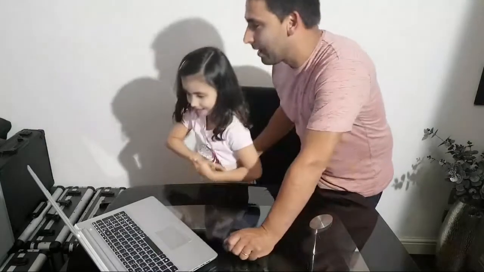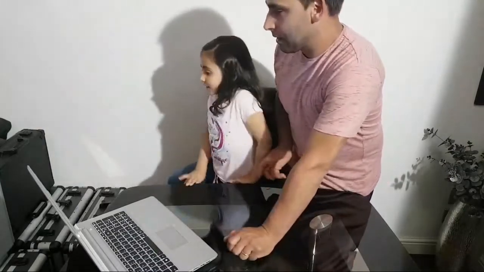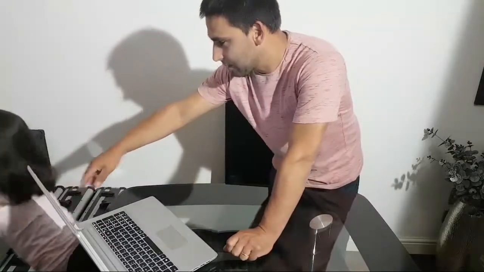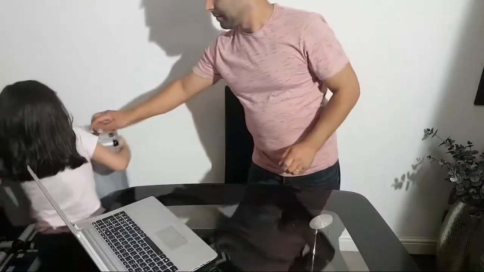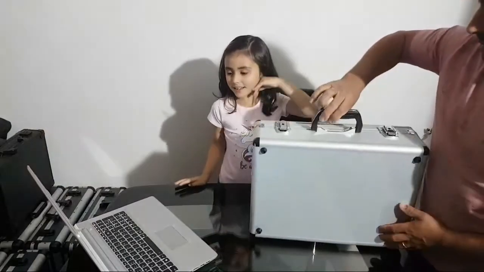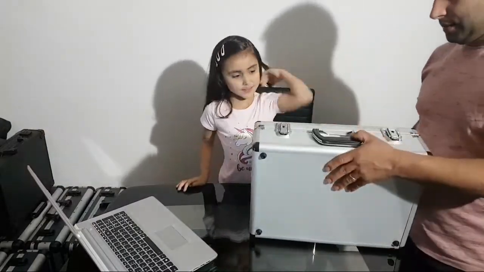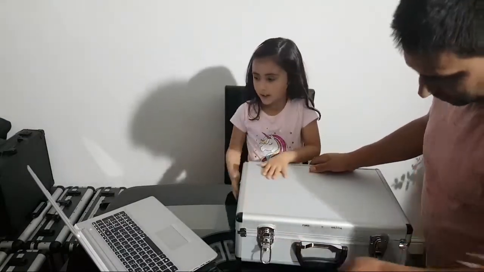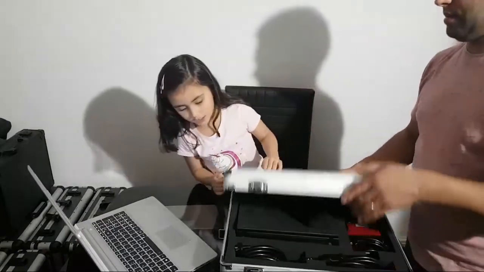Okay, let's go to the next tool. We'll take that one at the top. This one? Yeah, that's the one. The white one. Okay, so this one is a white one.